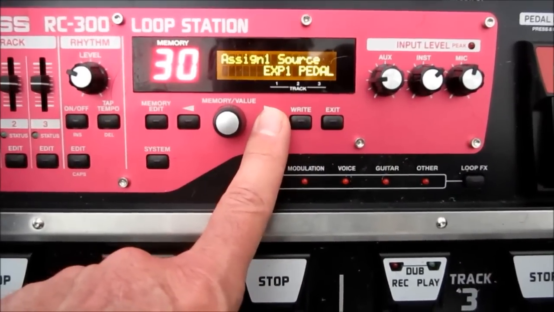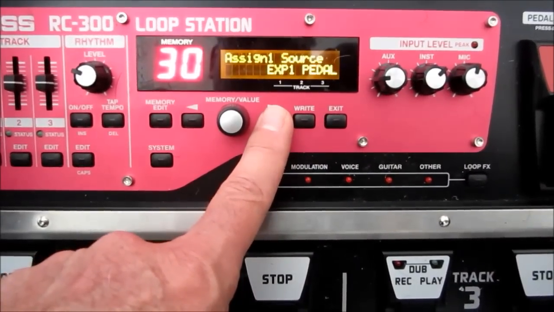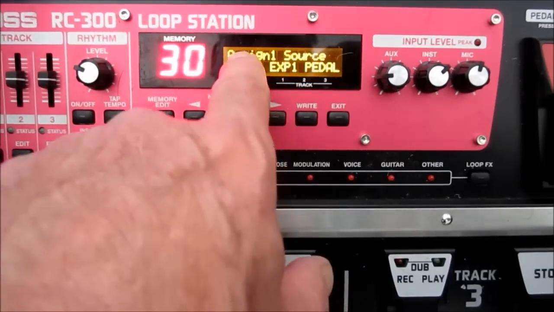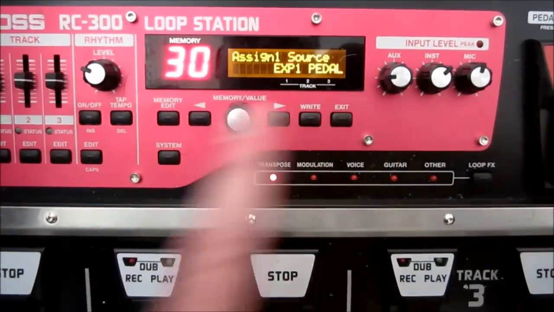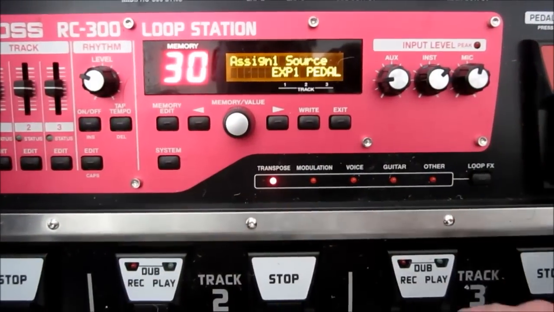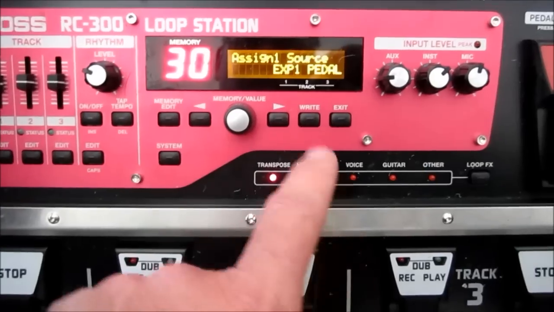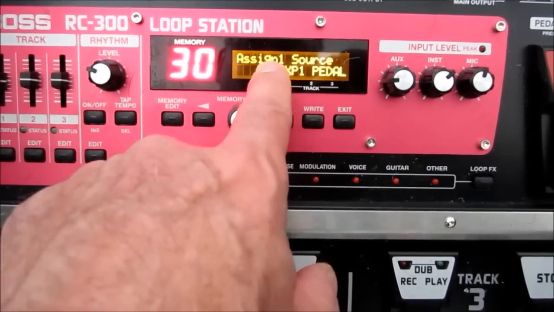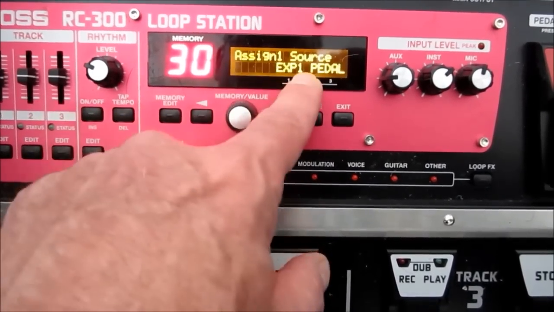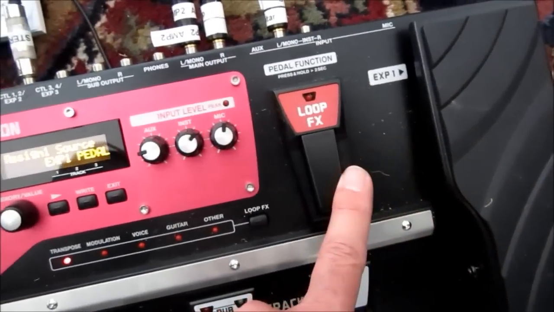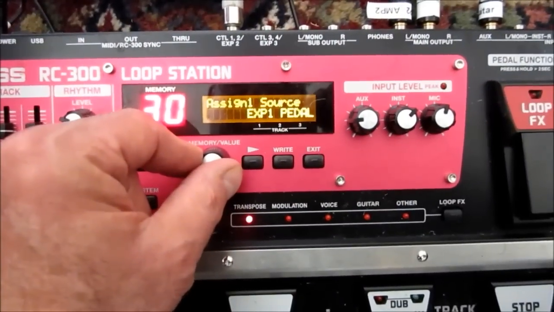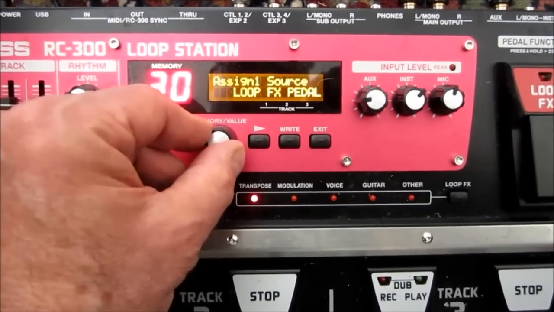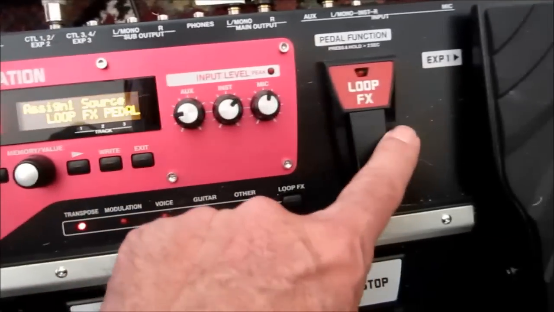Okay, the next thing we want is what is going to cause this to happen, because assign 1 doesn't say which pedal. It can be an external pedal, it can be any of these pedals. So what we have to do is assign a pedal to assign 1. Right now it's the expression pedal, which is this. We don't want that, we want this. So we need to find, turn to the right, the loop effects pedal, which is this.